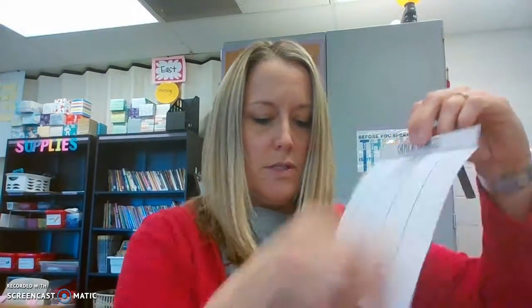With your scissors, you're going to cut on the line, but you're not going to cut all the way through. When I say careful cutting, you're going to stop at that black line. So I'm going to continue to do careful cutting so that I don't make a mistake, and then I'm going to stop at that black line.